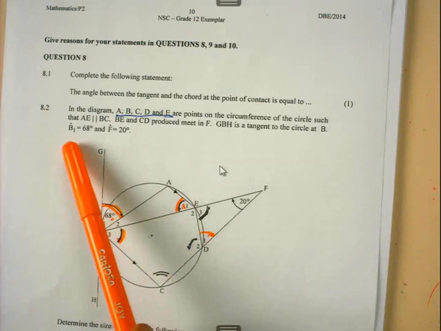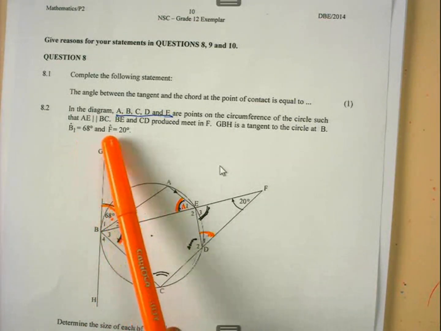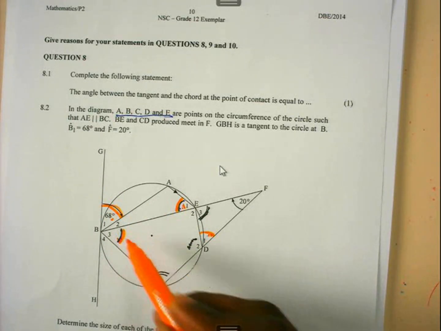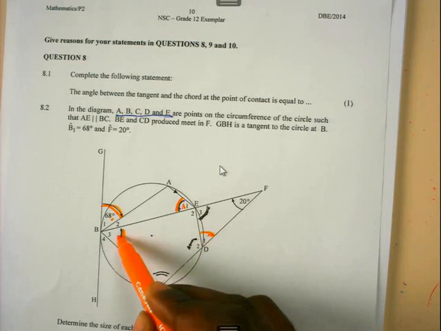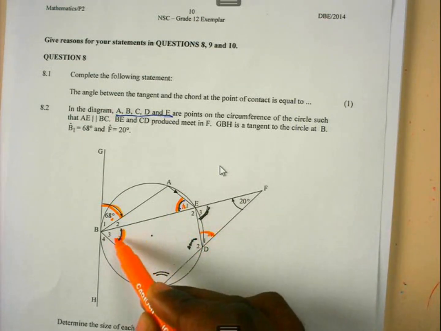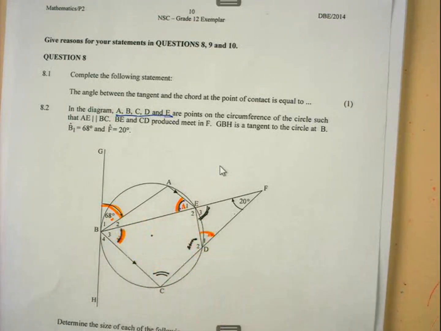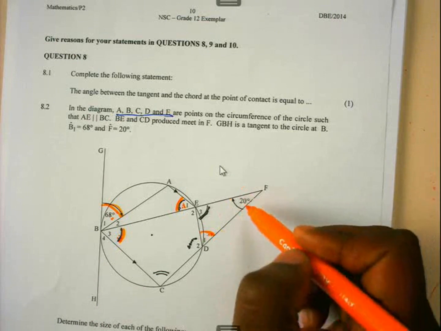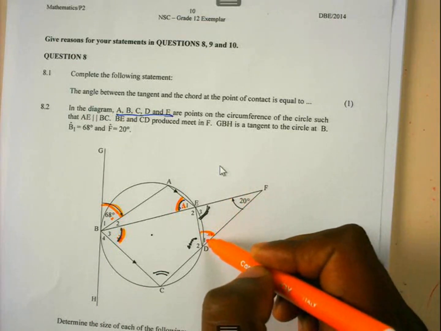We are given that angle B1 is 68 degrees, angle F is equal to 20 degrees. Now look, if this angle here is 68 degrees, these are equal because the exterior angle of a cyclic quadrilateral equals the interior opposite angle. Look at the same color. It means that same color means 68 degrees, 68 degrees. Now here is 20 degrees and 68 degrees.